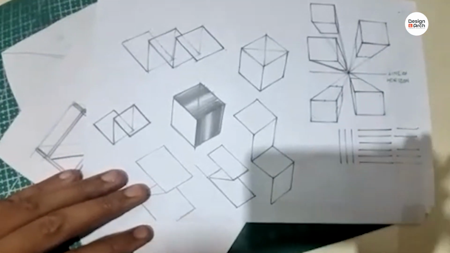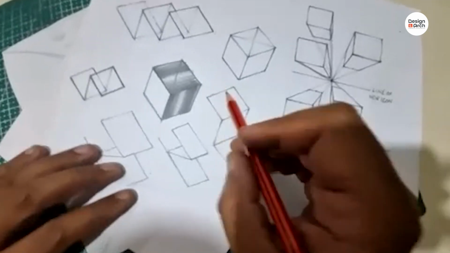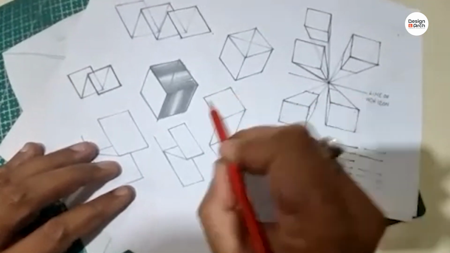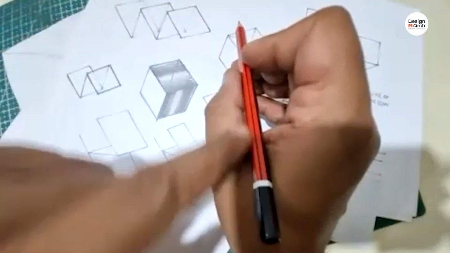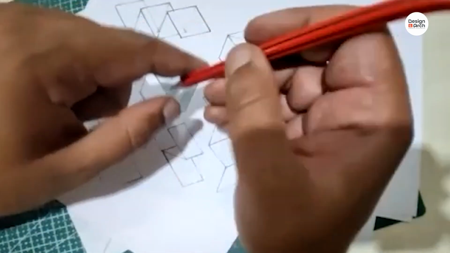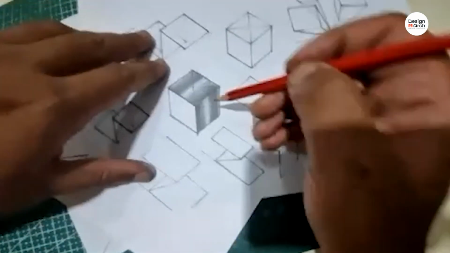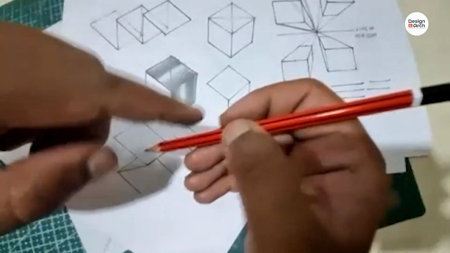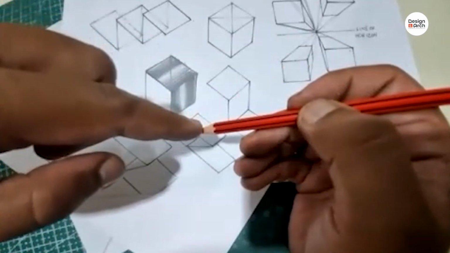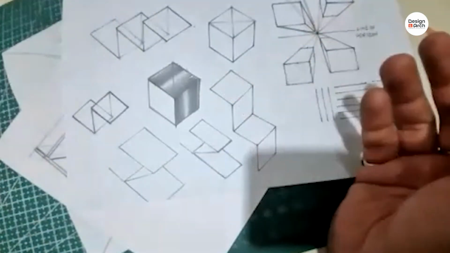Okay. So if you see, when I am moving my hand to make a horizontal line, this is how I am holding the pencil. If I have to move the hand vertically, I have changed the orientation of the pencil. So that's what I need from you guys.